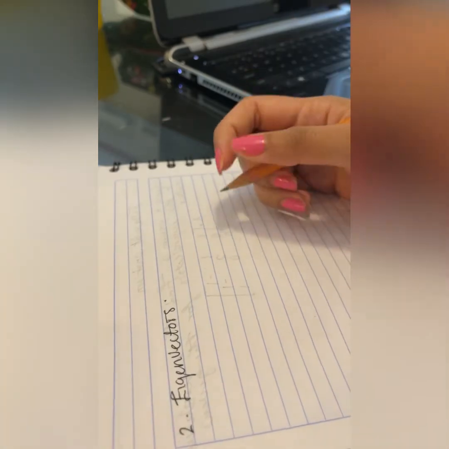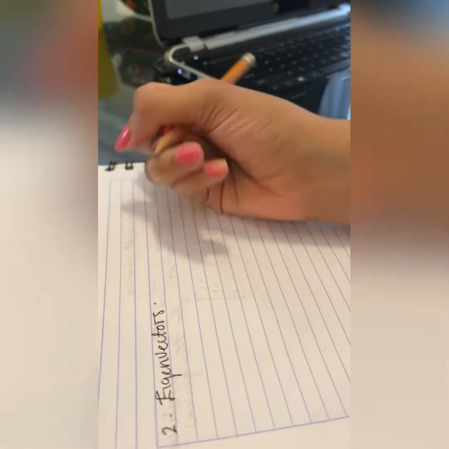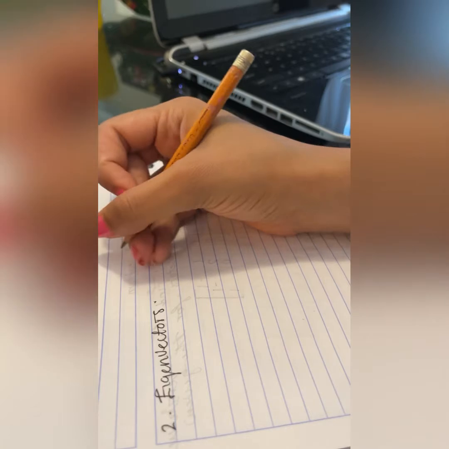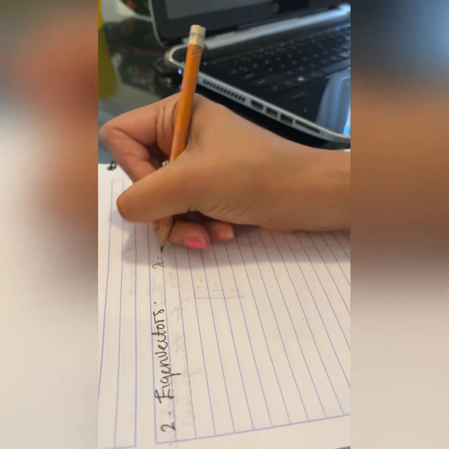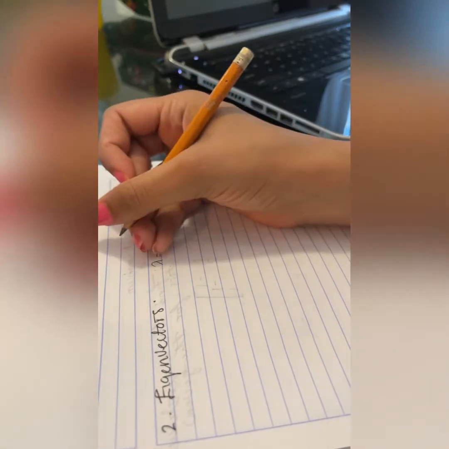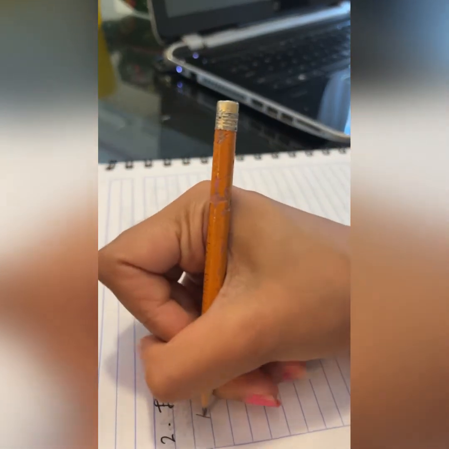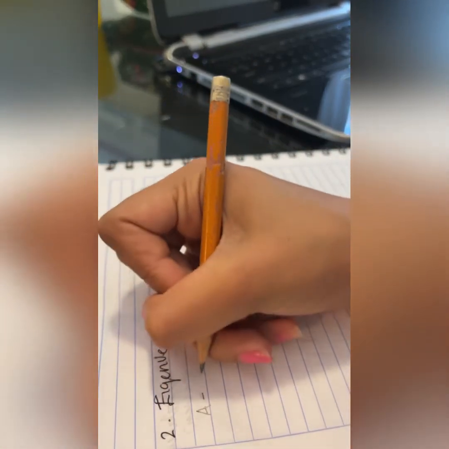Okay, so now we want to get the eigenvectors. We start with our first eigenvalue, which is 1, and we use the following formula to write our matrix again.